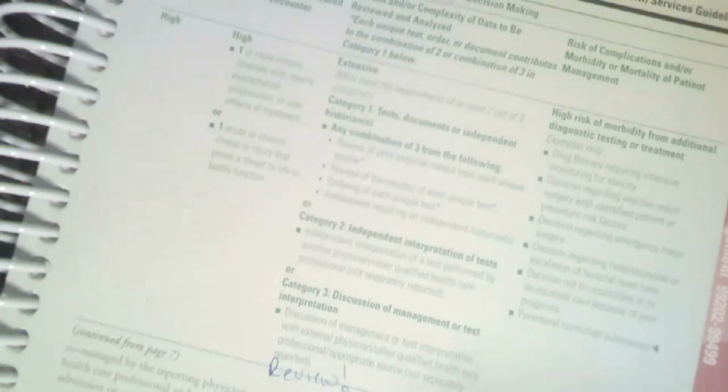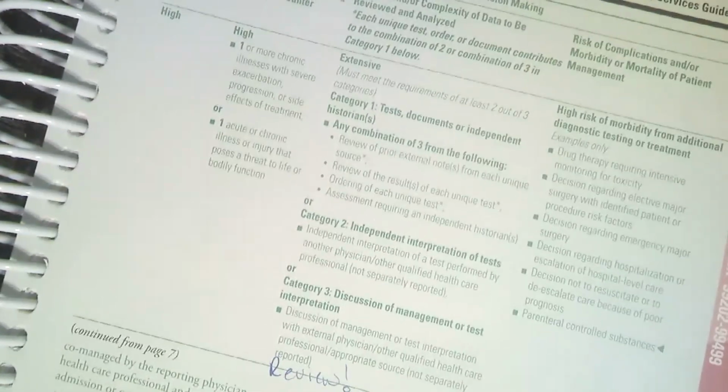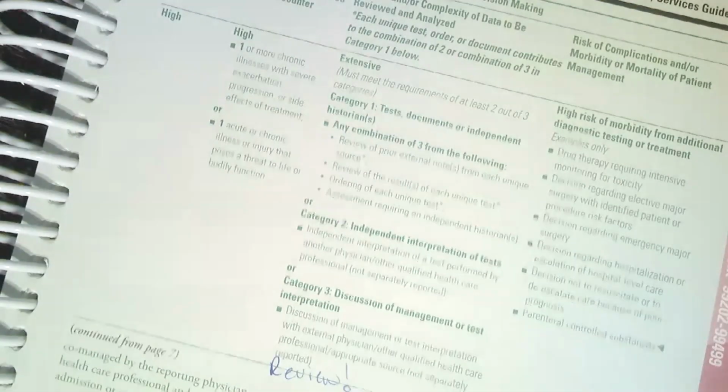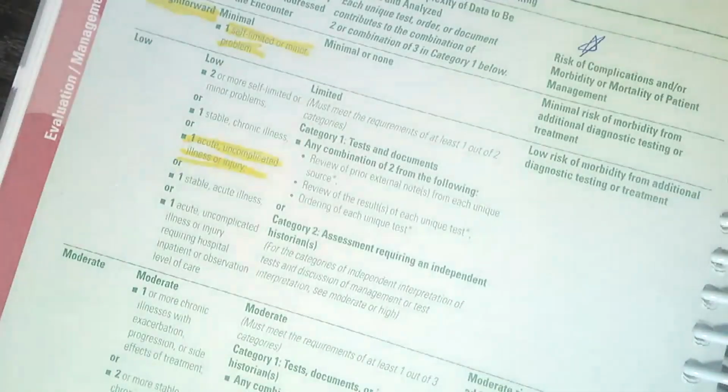So it could obviously be more than that. But if we have at least one acute or chronic illness or injury that's serious enough that it's risking your life, we would put that into the high category. Okay. All right. And then the next category is going to be the amount of data, the complexity of data.